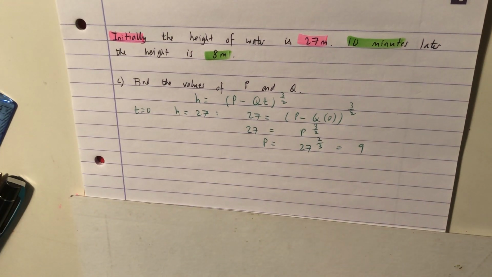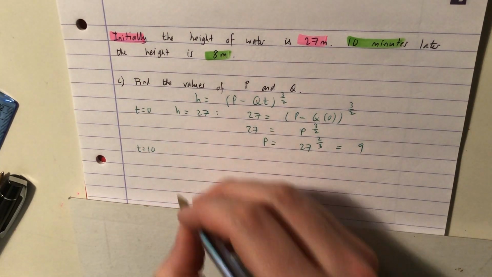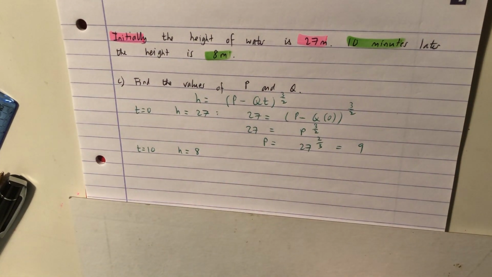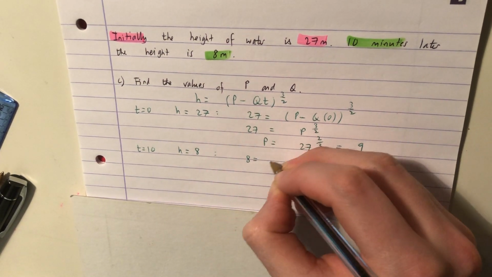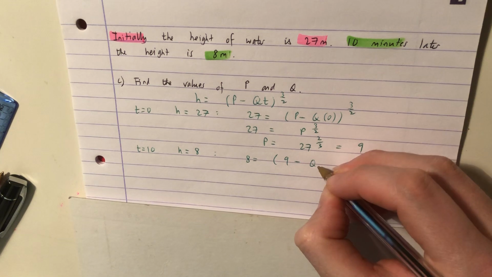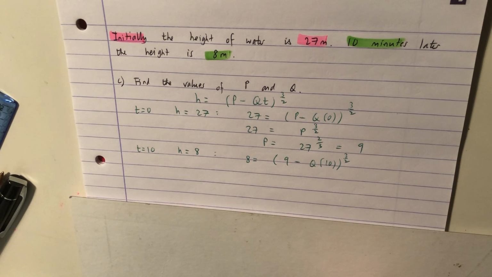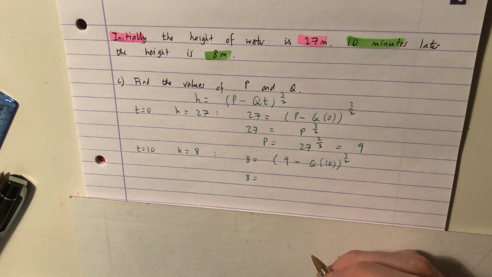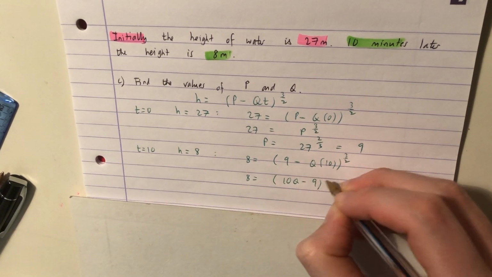10 minutes later, I'm just going to check what t was in the question. I'm just going to assume it's minutes. Yeah, so I'm going to say t is equal to 10. 10 minutes later, h has dropped down to 8. So we've got to substitute those in. 8 equals p, now 9, minus q times 10 to the power of 3 over 2. 8 is equal to, oh, that's simplified to 10q, take away 9 to the power of 3 over 2.